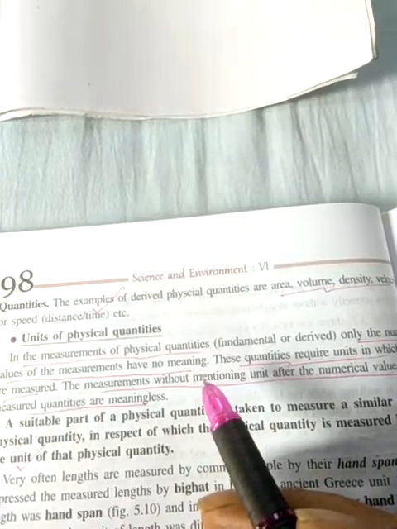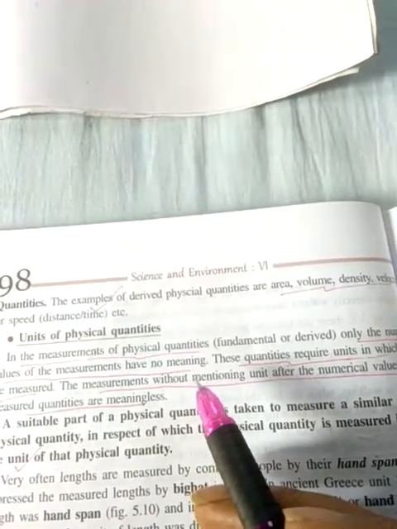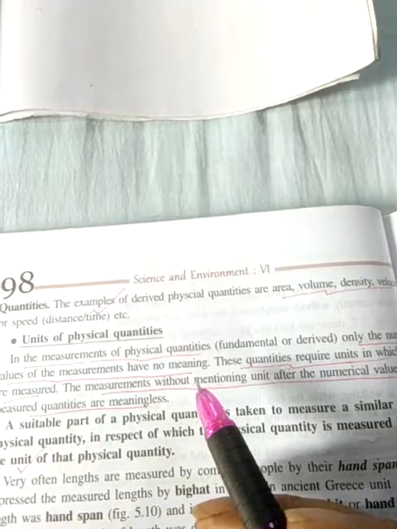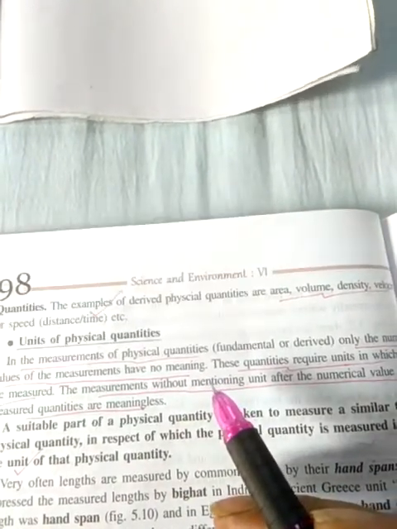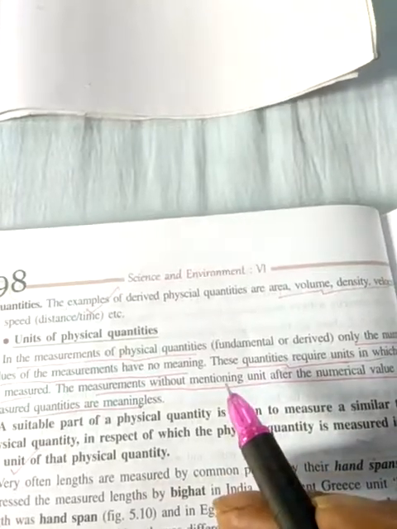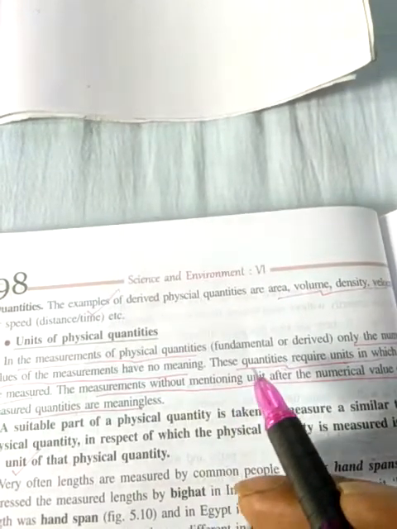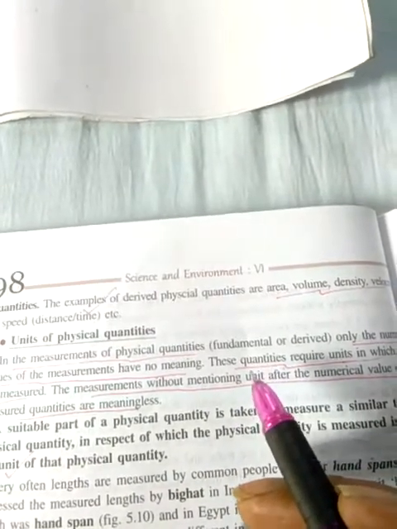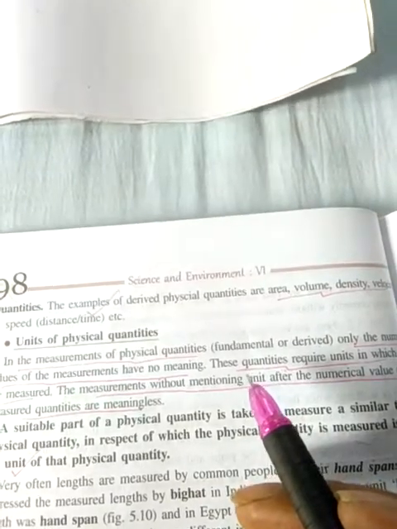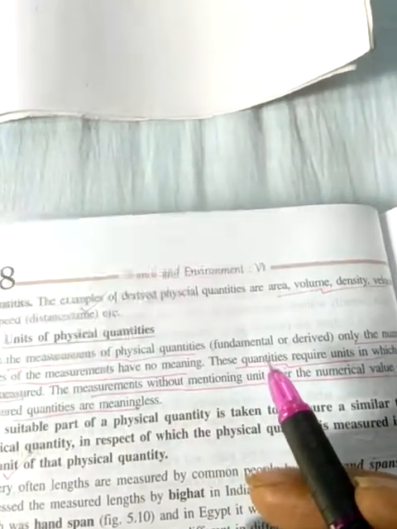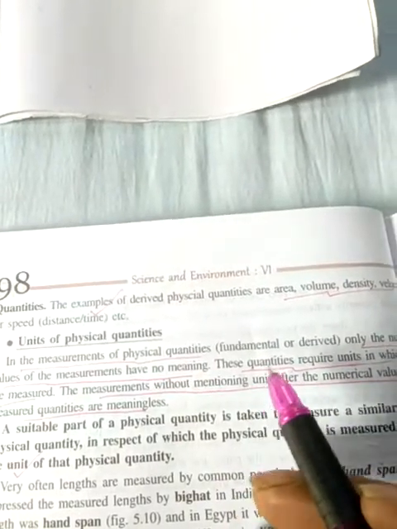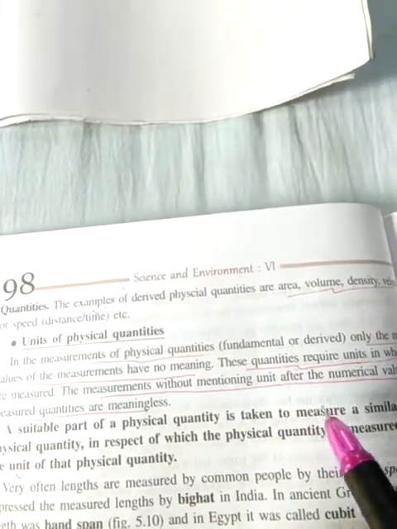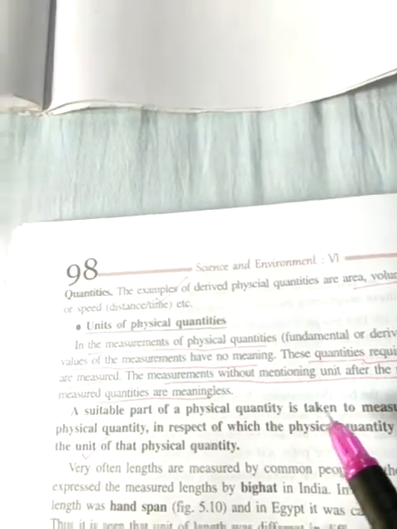That's why we have to write down a fixed, specific unit after the numerical values in order to denote the physical quantities of different substances. Second is the physical unit, the unit of time. For example, we can say kilogram, centimeter, meter, foot, then centimeter per second squared, etc.